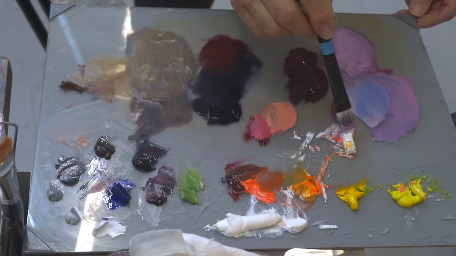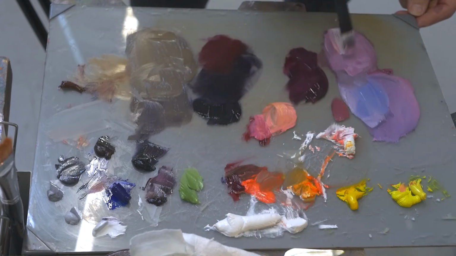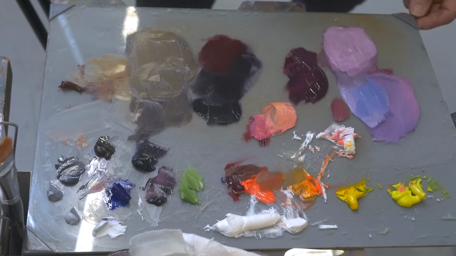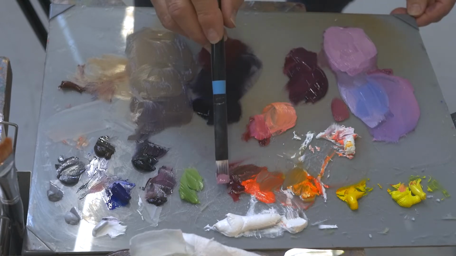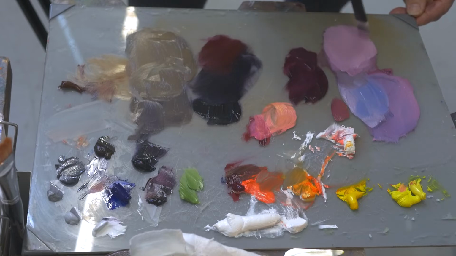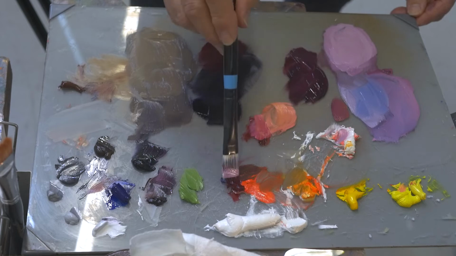Not bright enough. So I'm adding more white and a little more of the red to keep this pretty vibrant.